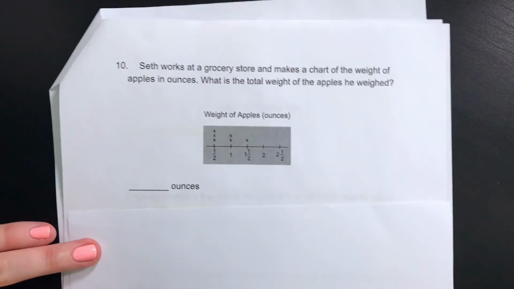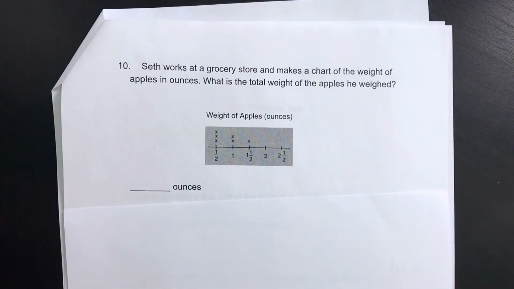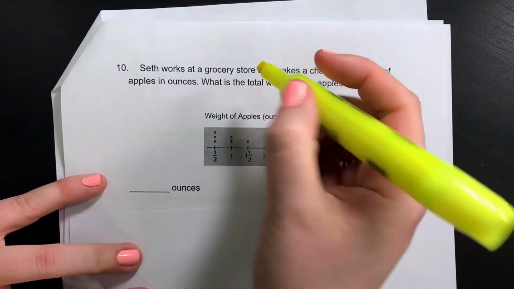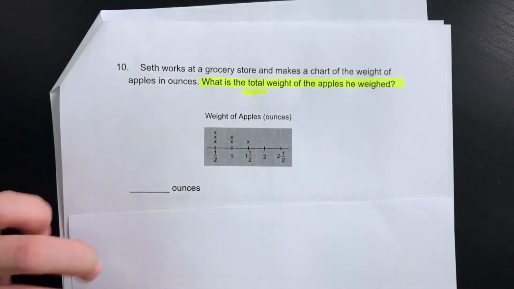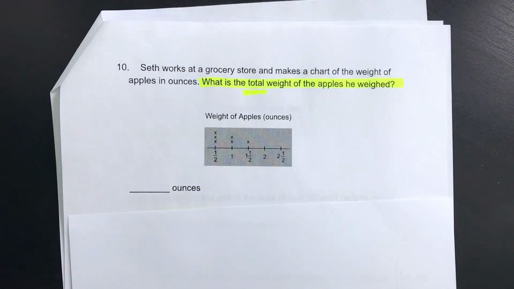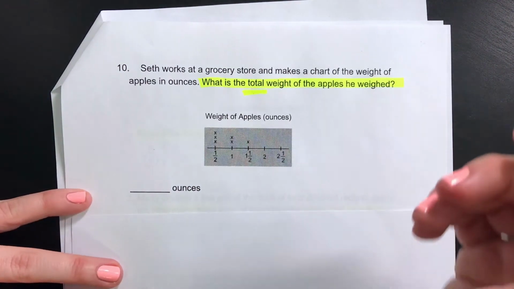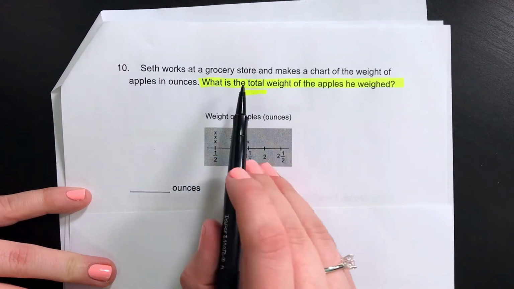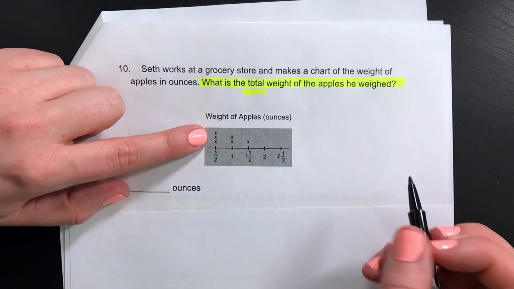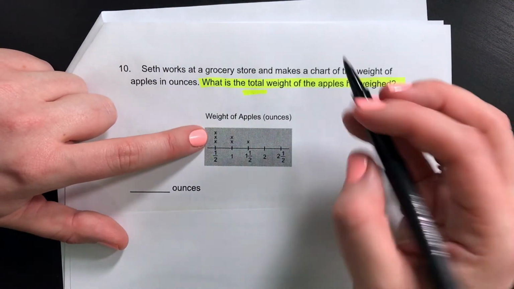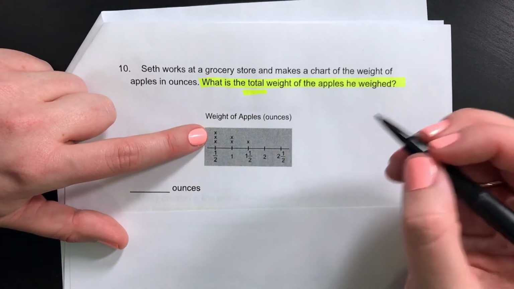Okay. So Seth works at a grocery store and makes a chart of the weight of apples in ounces. What is the total weight? I'm underlining total. What is the total weight of the apples he weighs? Okay, so first thing is, if we want to know the total weight of apples, how many apples are we adding together? Remember that when we plot data on a line plot, each X represents one item.